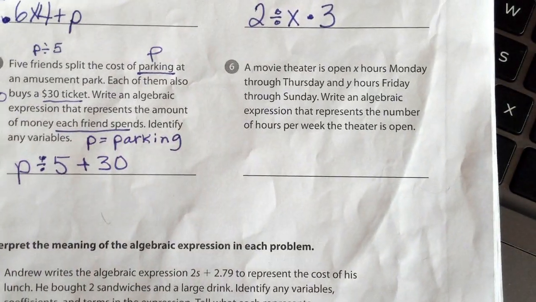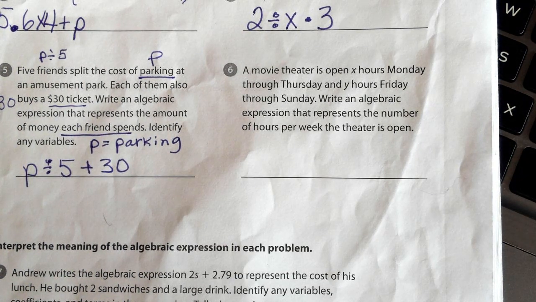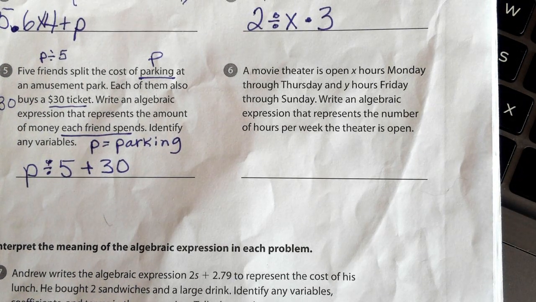All right, number 6. A movie theater is open X hours, Monday through Thursday, and Y hours, Friday through Sunday. Write an algebraic expression that represents the number of hours per week the theater is open.